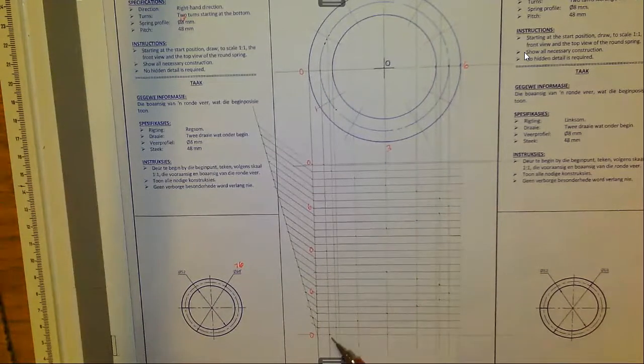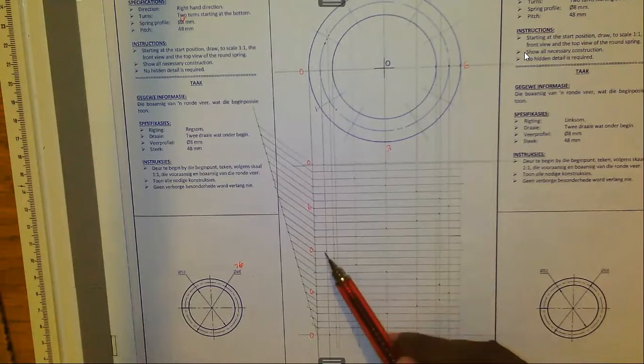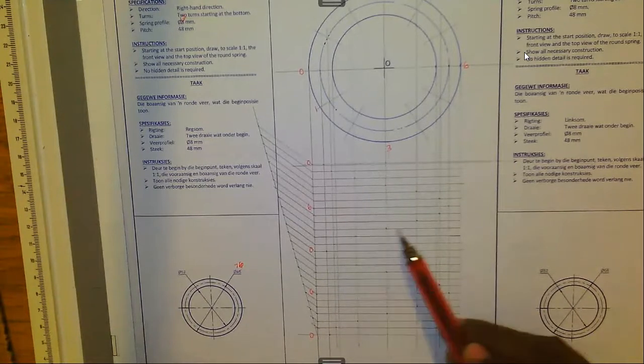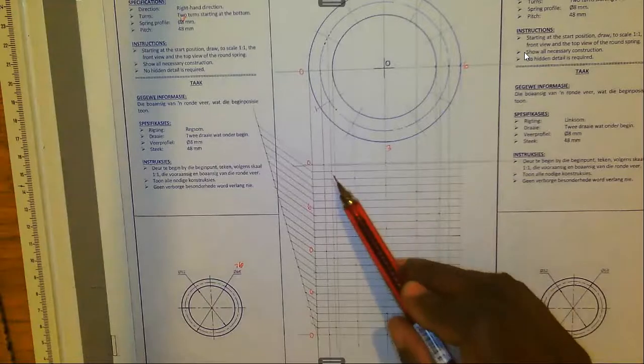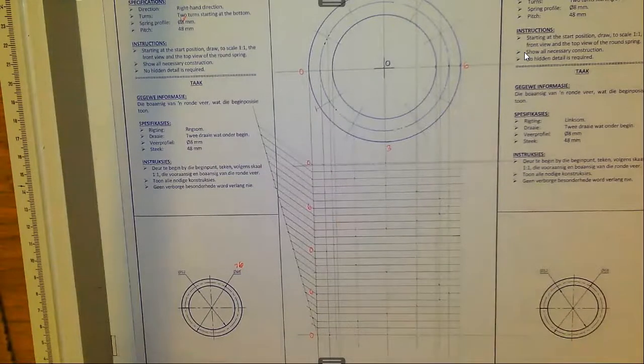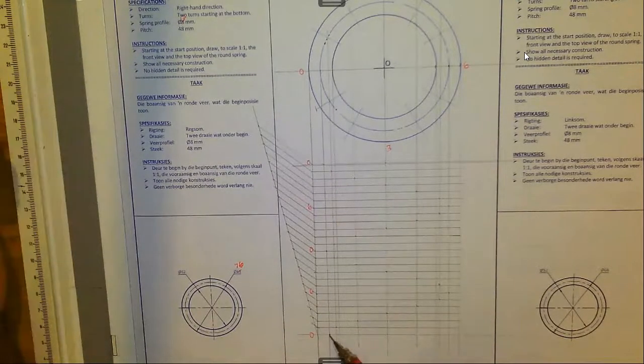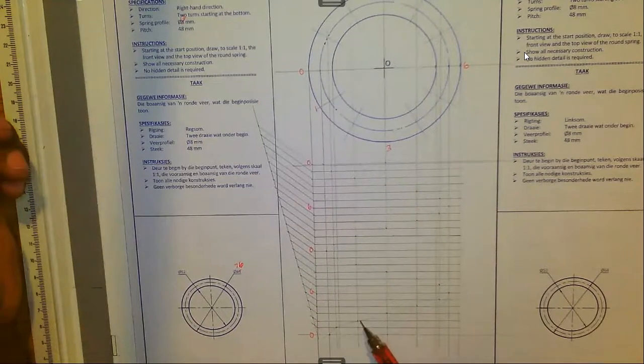Either way, if we start here, it's 0, 1, 2, 3, 4, 5, 6, 7, 8, 9, 10, 11, 0. That is one complete turn. 1, 2, 3, 4, 5, 6, 7, 8, 9, 10, 11, 0. That is the second turn. Right. You are going to connect this one, right, like that.